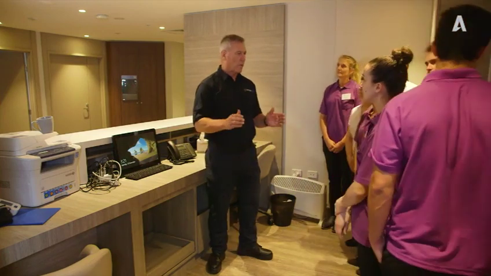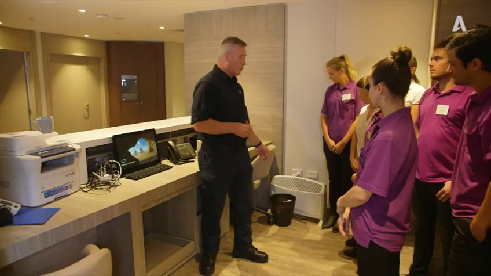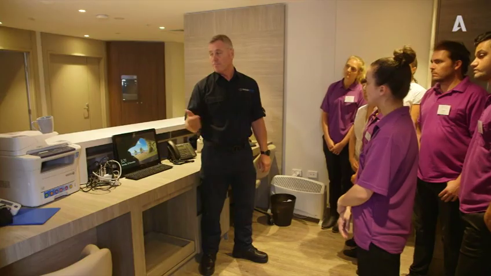Can anyone identify any potential fire hazards here? The cords on the desk, another overloaded power board. Yeah, and look how close the heater is to the waste paper bin. Anything else? The mug on the photocopier? No. Water and electricity doesn't mix.